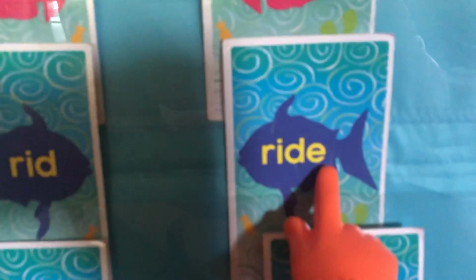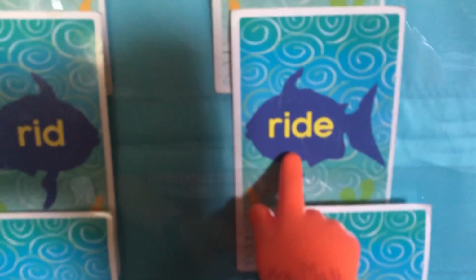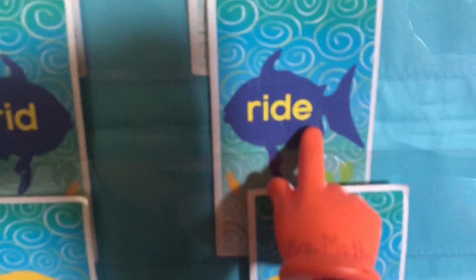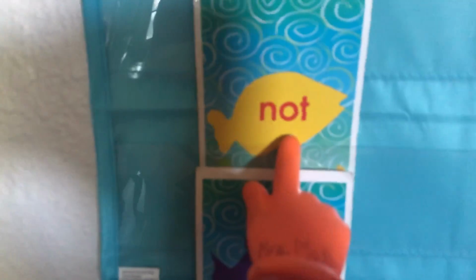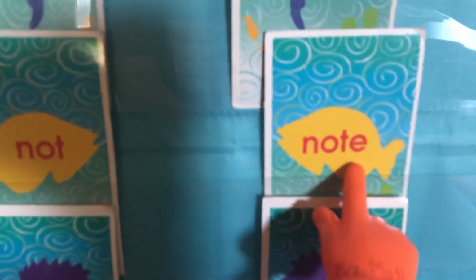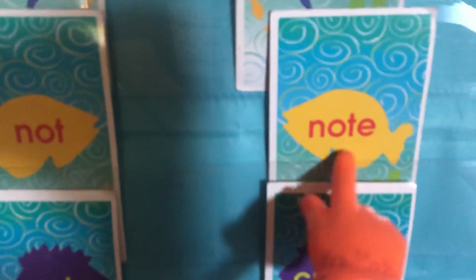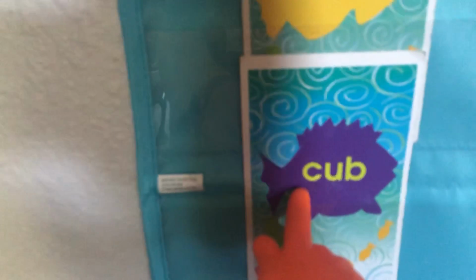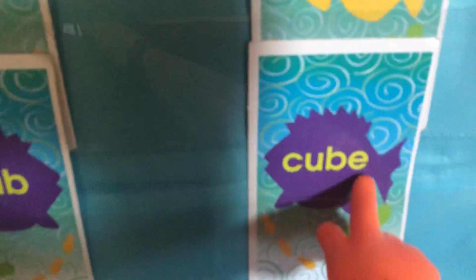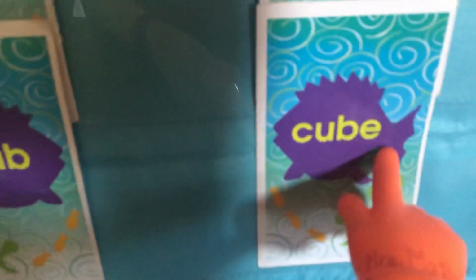Our next word is red. Red. When we add the E, it tells the I to say I, so we have ride. Our next word is not. And when we add the bossy E, then it says note. This one is cub. And when we add the bossy E, we have cube.